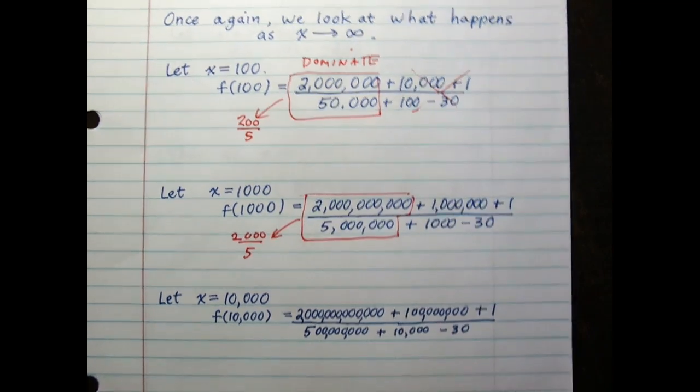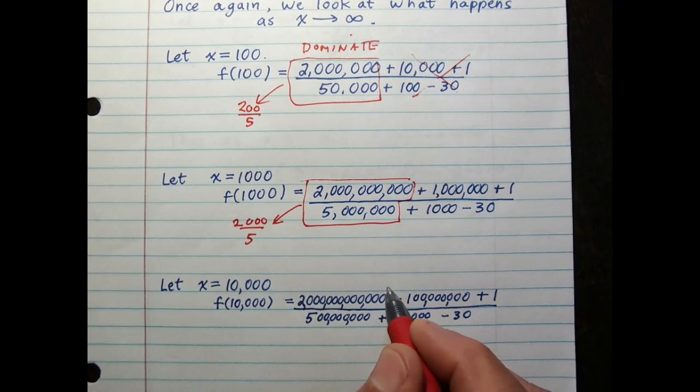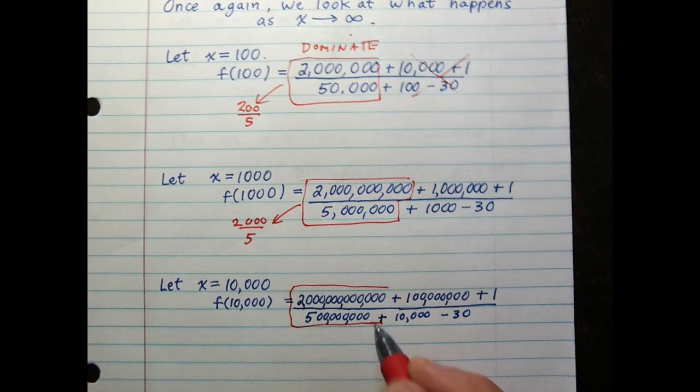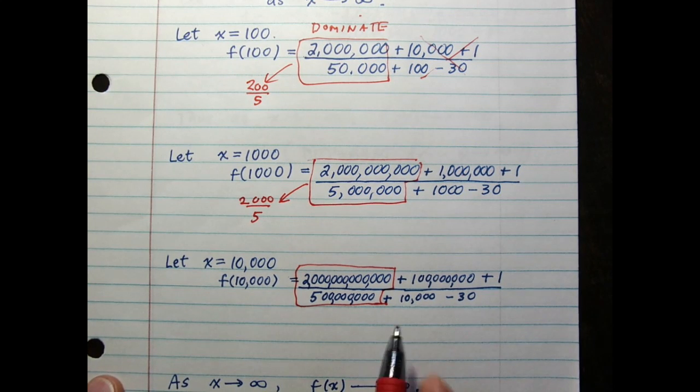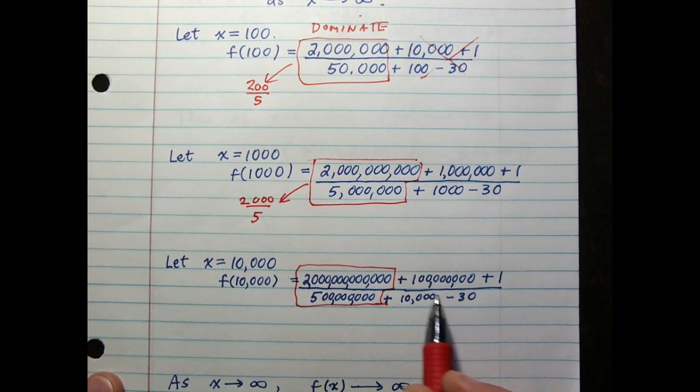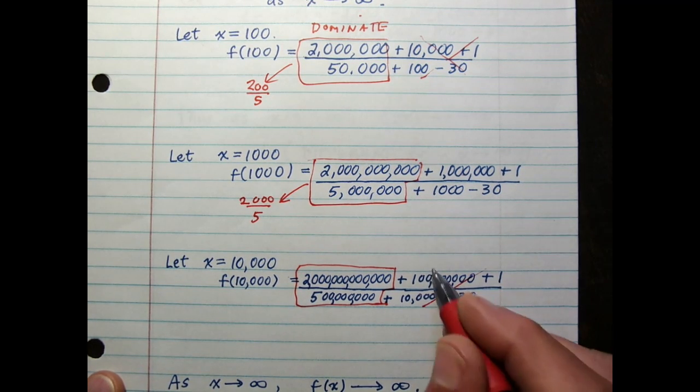Okay, now I just got to say this. Yes, I am saying that 100 million is relatively insignificant up there in that numerator. And so this dominating ratio is going to be, I think, 20,000 over 5.